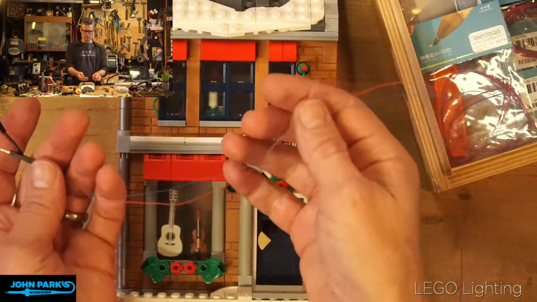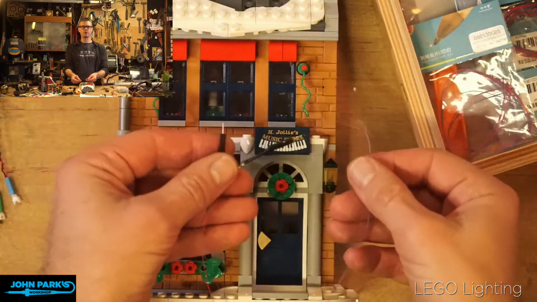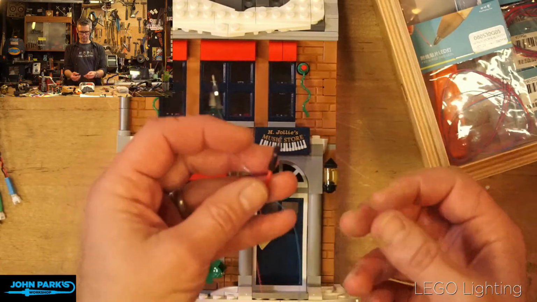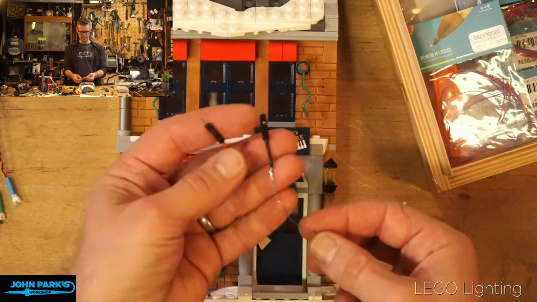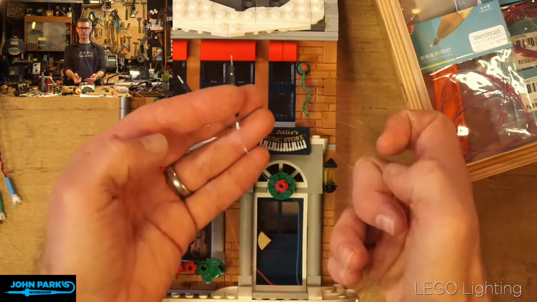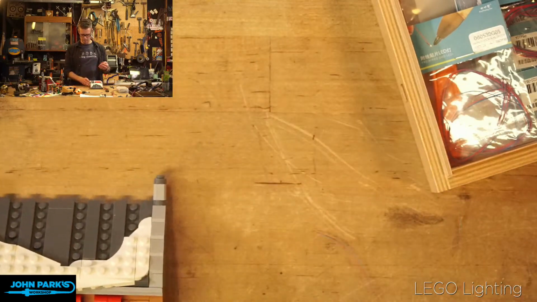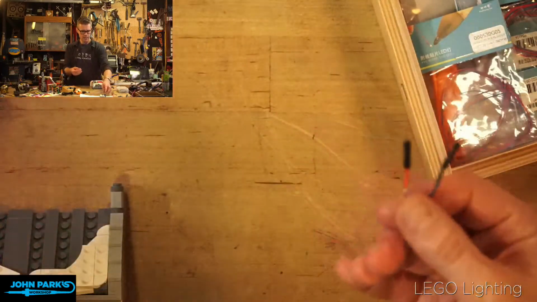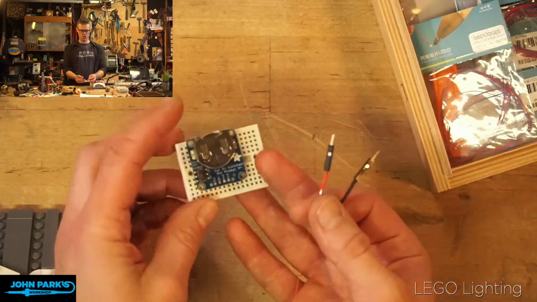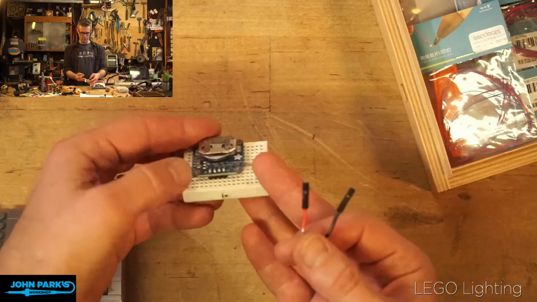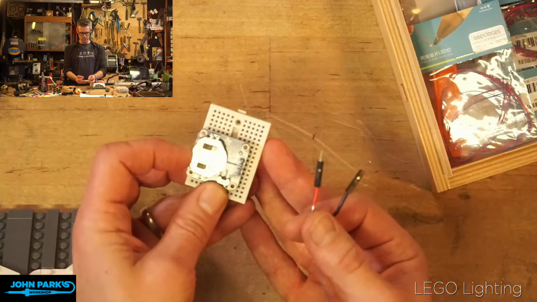So for testing purposes, I took a couple of DuPont connector pins and carefully soldered them to the ends of the wire here so that I can plug that into a breadboard. And maybe I should have just socketed this coin cell, but I had already soldered that on there. But this is a little coin cell breakout that we have.